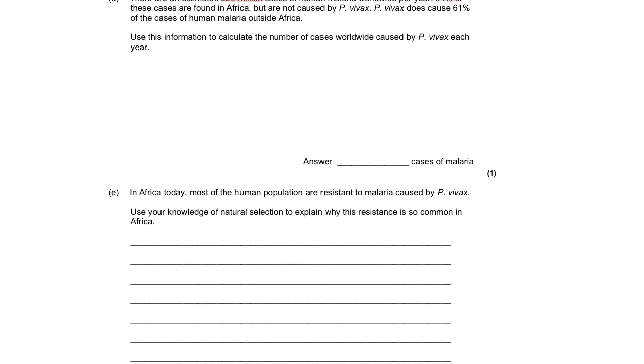94% of these cases are found in Africa. And this automatically tells us that 6% of these cases are not. And all I'm doing as I'm going through is using my logic to separate out the details. So 94% of these cases are found in Africa, 6% aren't.